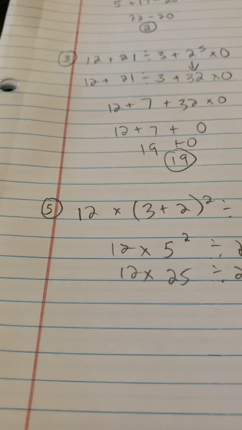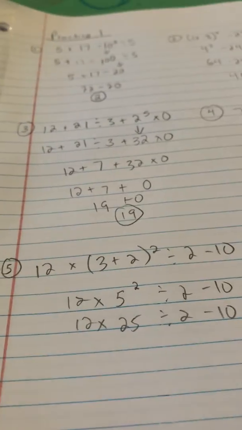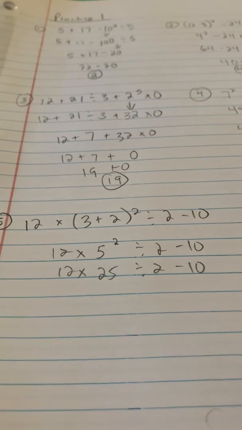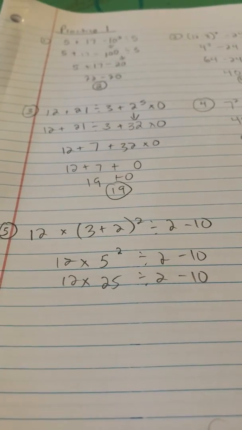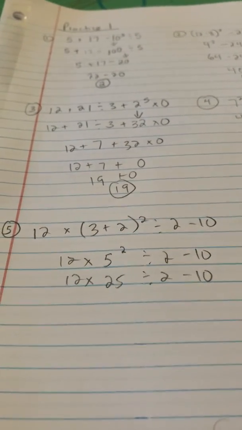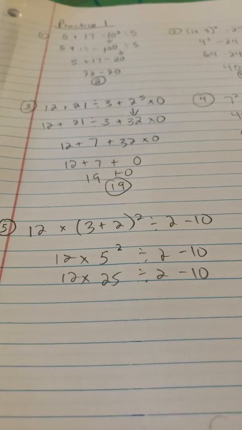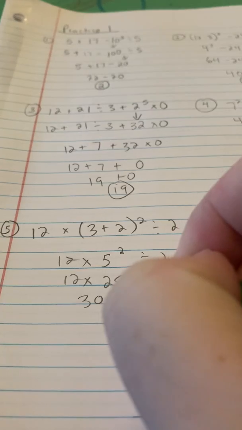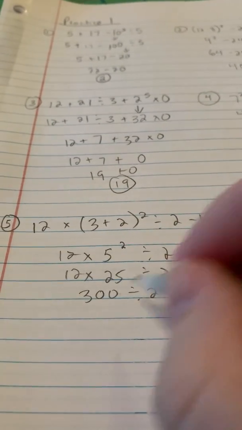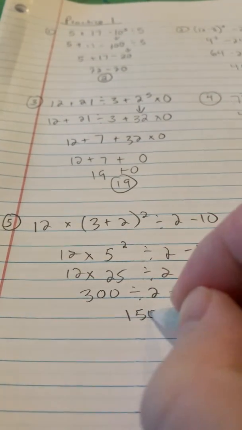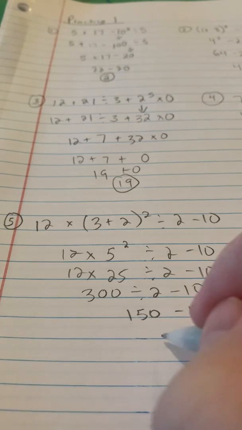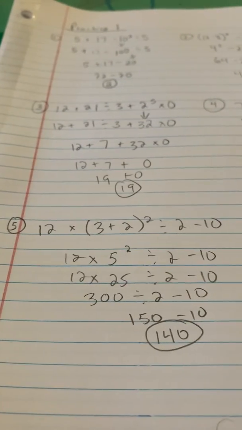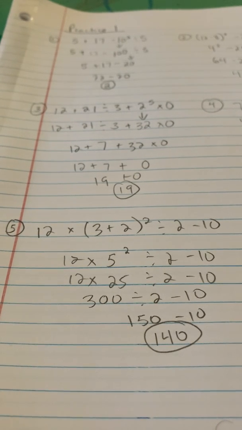Now, I have multiplication, I have division, I have subtraction. Of those, which one am I going to do first? Don't call out, but you're exactly right. It's 12 times 25. 12 times 25 is 300, divided by 2 minus 10. 300 divided by 2 is 150 minus 10, which gives us a final answer of 140. Make sure you've written it both on your page and on your computer.